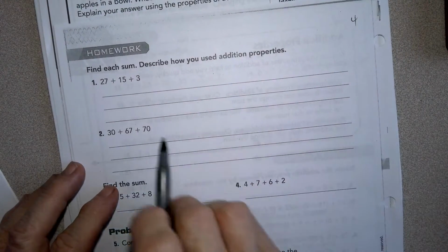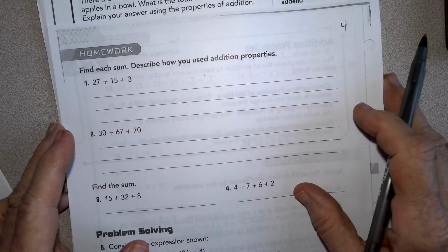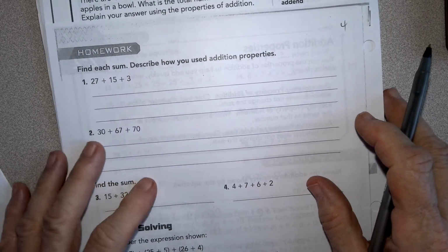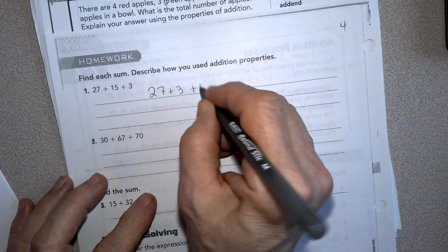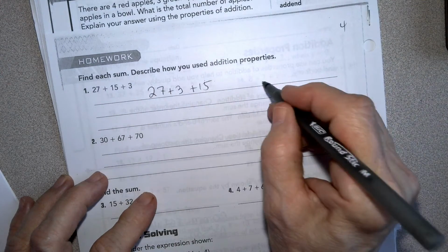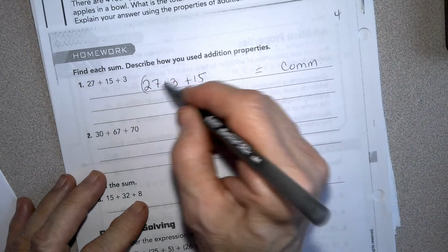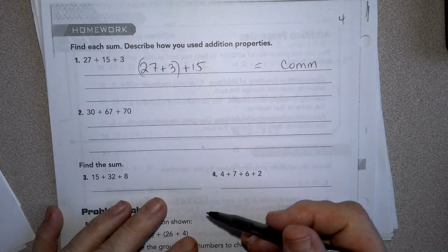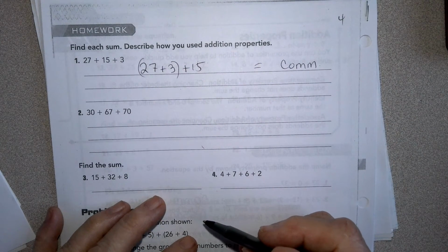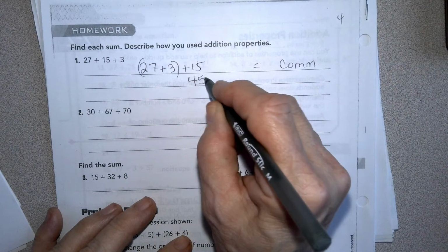All right. Find each sum. Now, who knows what two numbers you would add together first? Yes, ma'am. 27 and 3. Very good. So we mentally change the order. And if we change the order, it is the commutative. So, in fact, now what is this answer? That's 30, and 15 more is what? What's 30 plus 15? 45. And that's all you need to write.